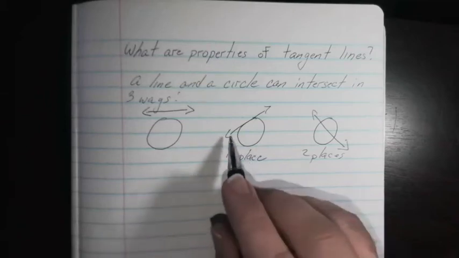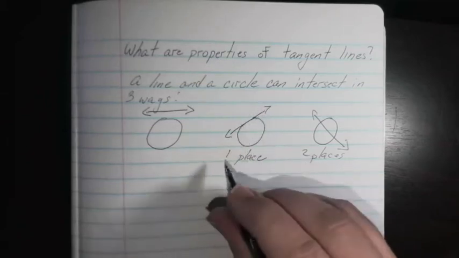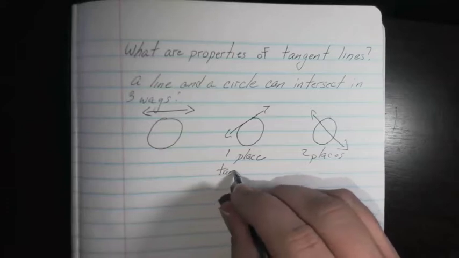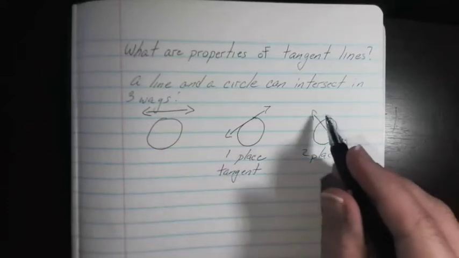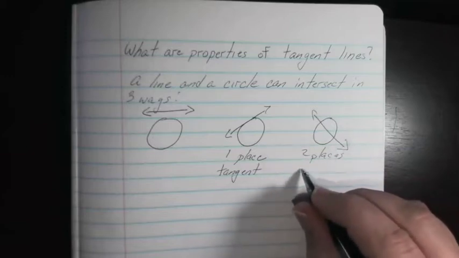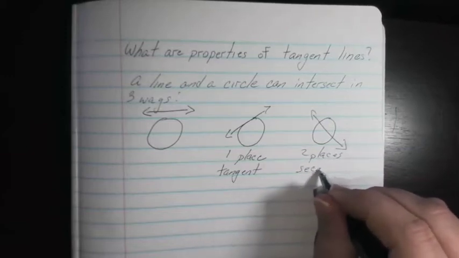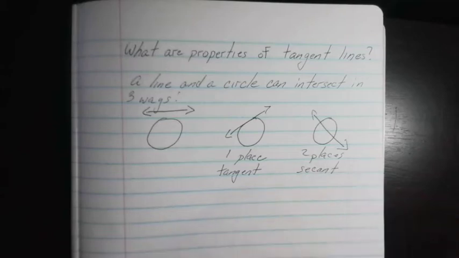When the line intersects the circle in one place, this is called a tangent line. Where the line intersects in two places, that's called a secant line. You may have heard these terms before. Don't freak out if you're remembering trig.